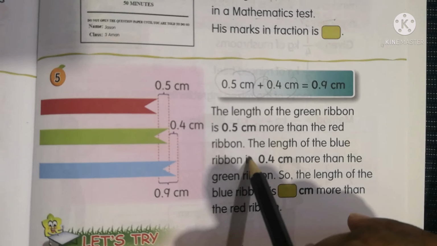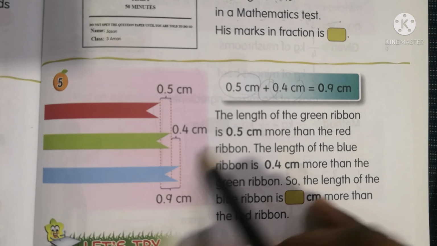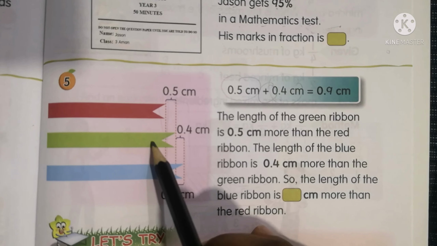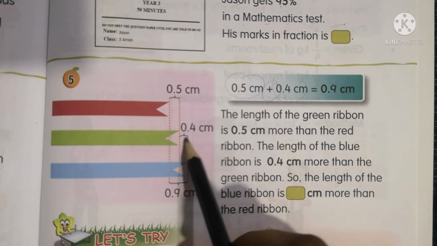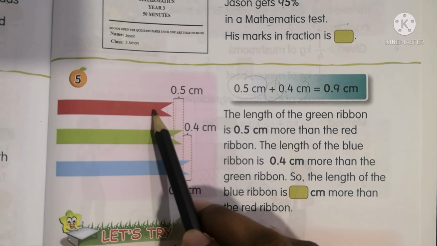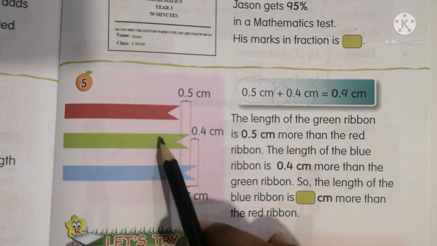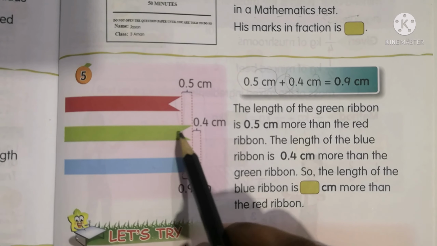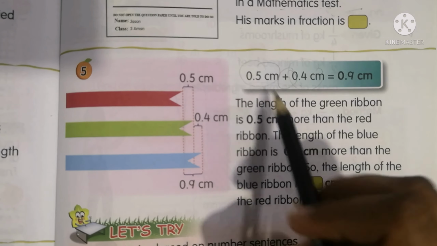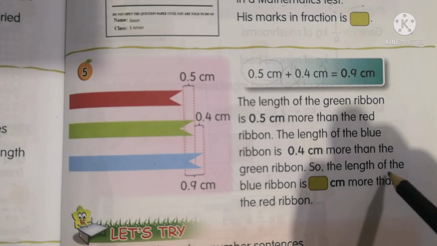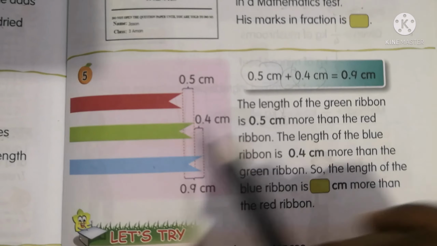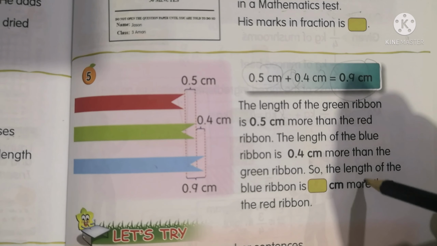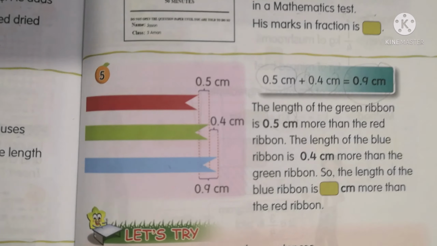So, how did they create the story? The length of the green ribbon is 0.5 cm more than the red ribbon. This one is longer than the red one. Okay, the length of the blue ribbon is longer than the green ribbon. So this is how they created a story. Okay, this one is longer than this one, which is longer than this one. So they use the centimeter here. So the length of the blue ribbon is, you have to fill it up here, 0.9 centimeter more than the red ribbon.